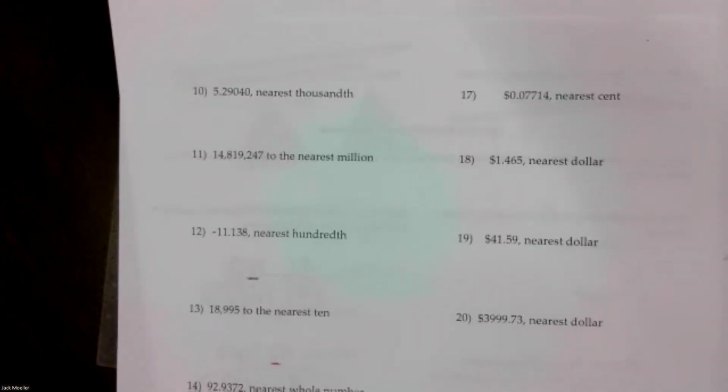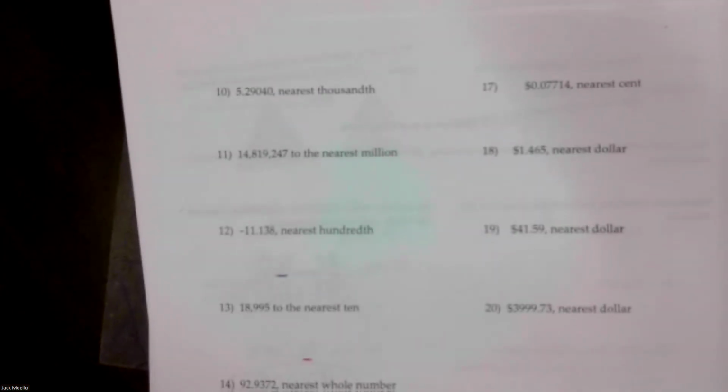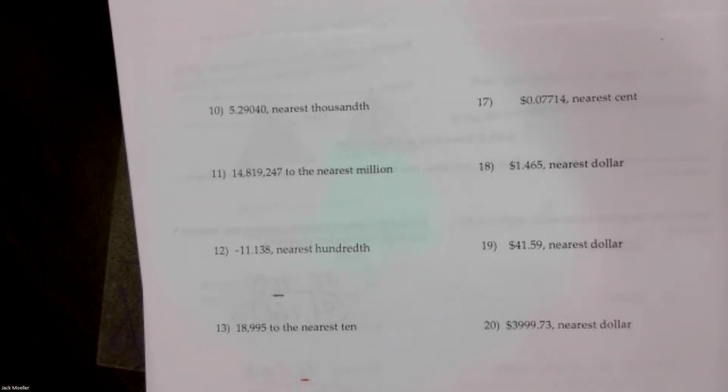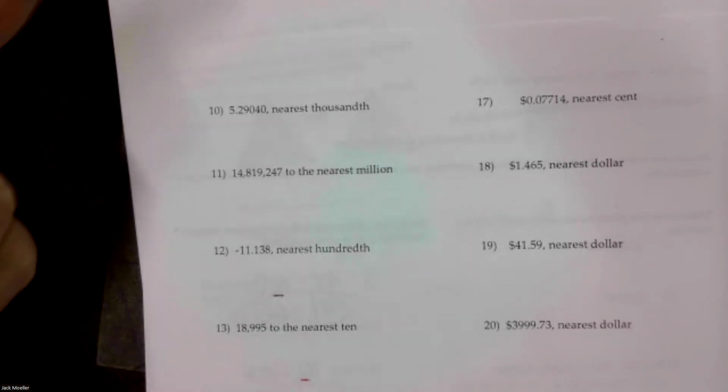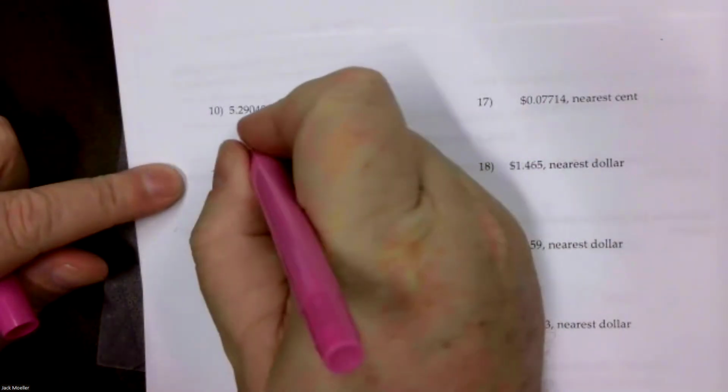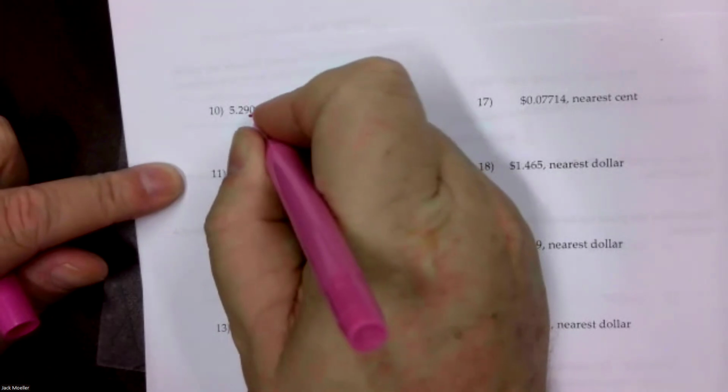Normally I would pause for questions, but at this point, you can't ask. So, all right, how about number 10? Round 5.29040 to the nearest thousandth. This is where using your fingers comes in handy. Tenths, hundredths, thousandths. So that's the third decimal place, which is that 0 in the middle.